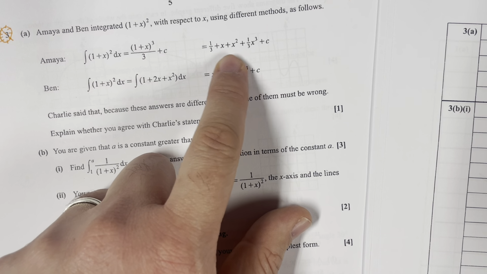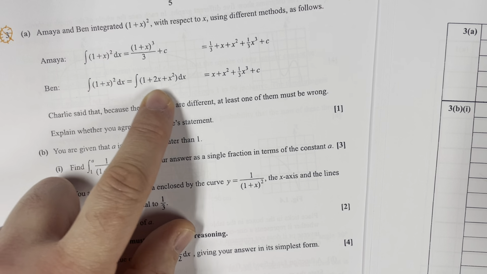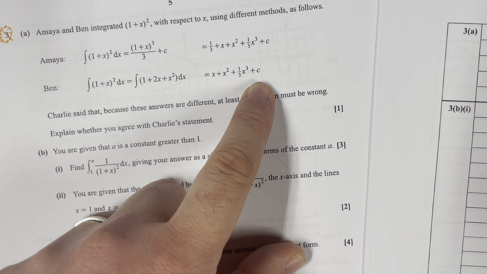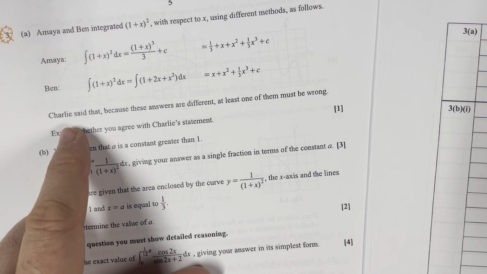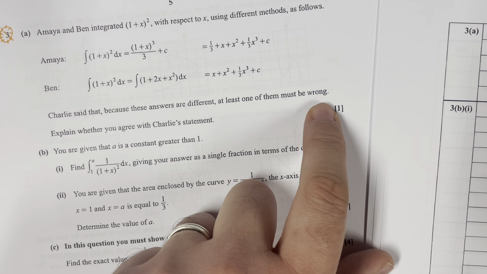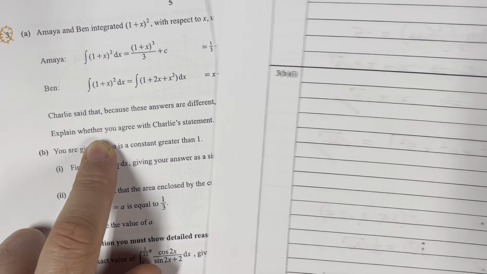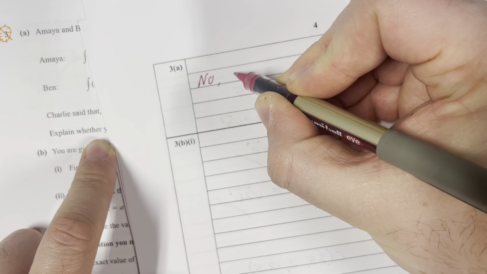Okay, fine. And then this one here, Ben, he's multiplied out the brackets to start with, and then he's integrated each term. And they are different answers, but they are still correct. Charlie said, because these answers are different, at least one of them must be wrong. Explain whether you agree with Charlie's statement. So, no, I don't agree with Charlie's statement.